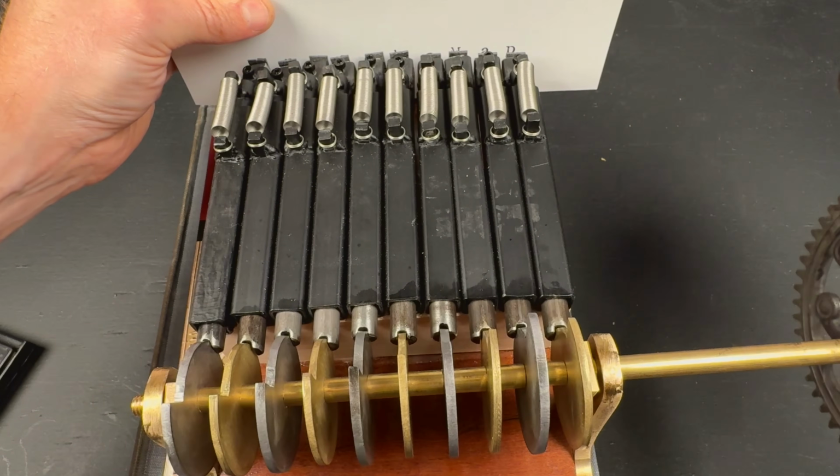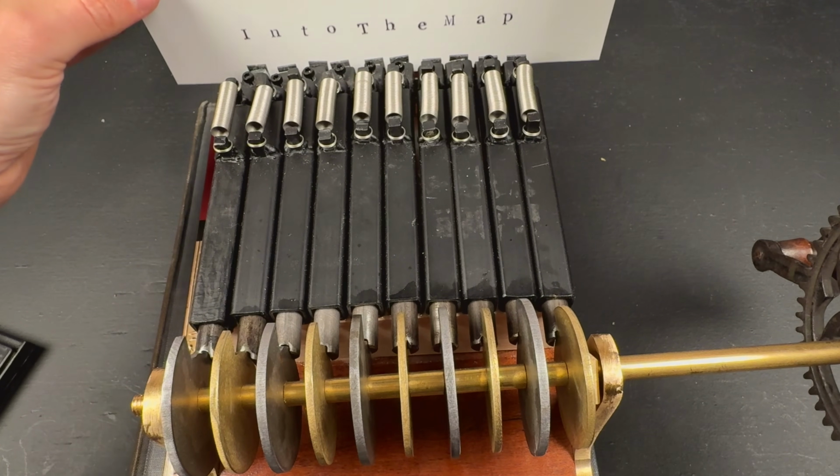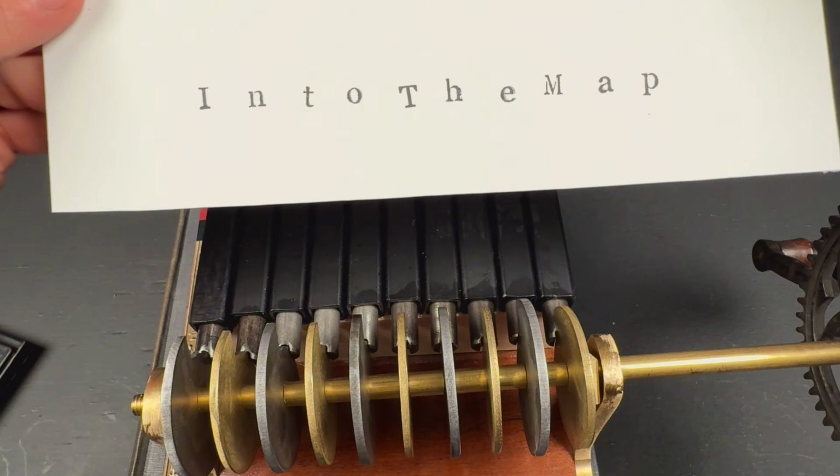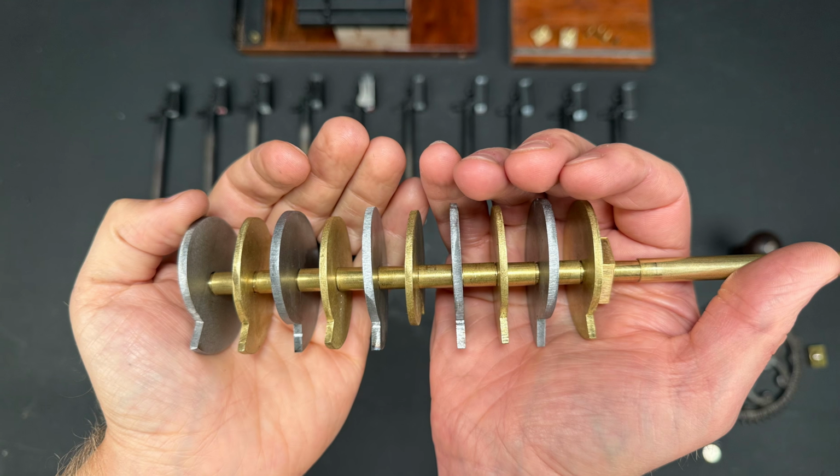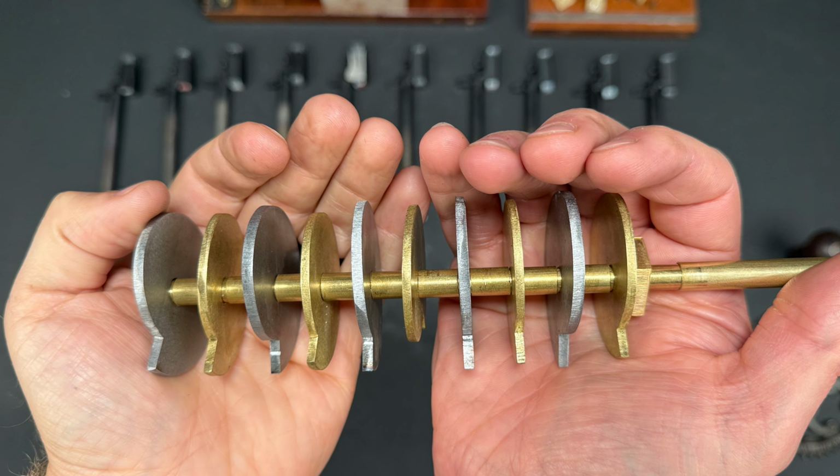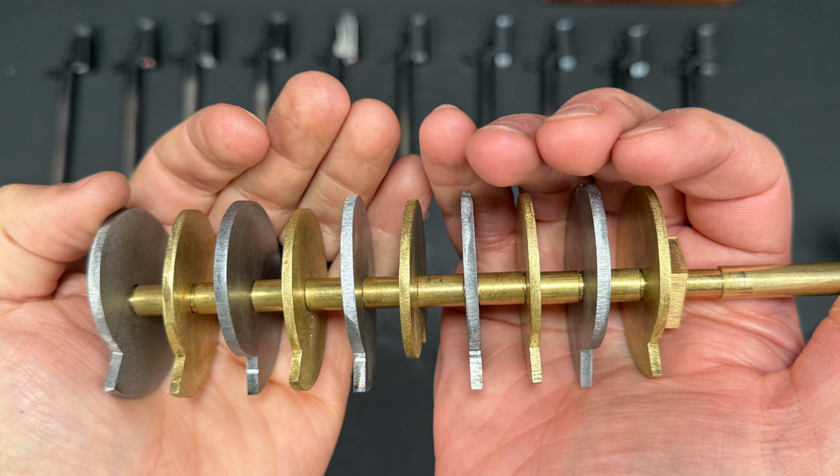AI does not have hands nor feet. If it wishes to move something, it is going to need a physical interface to the world. Cams and gears will continue to be the durable, beating heart of machines for many years to come.